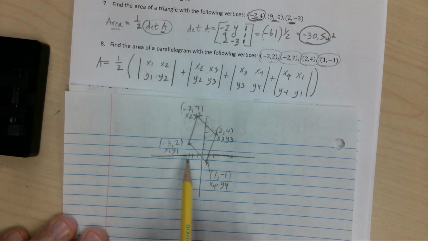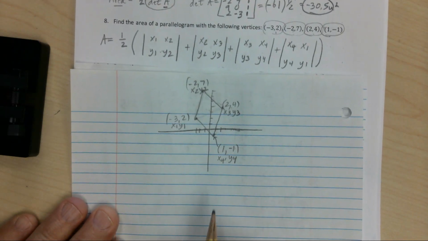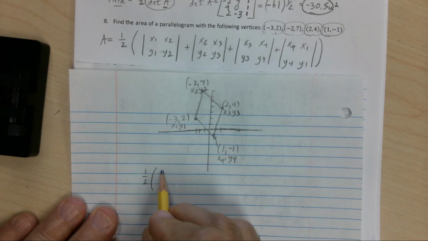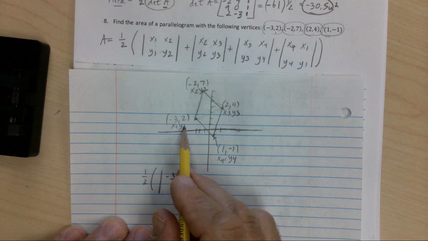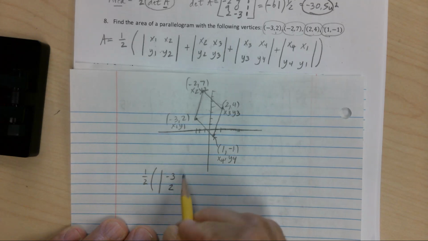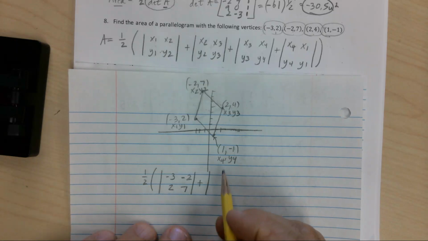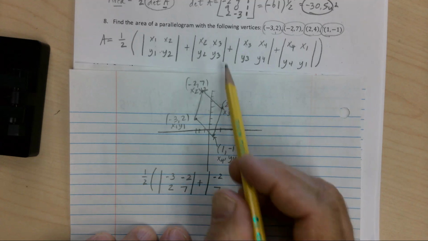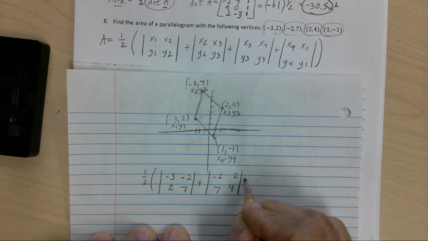So I'm just going to go ahead and do it one at a time. I know I don't have a ton of space. There we go. Put things where they belong. So I'm going to go 1/2, and here it comes. x1 is -3. Very easy to make a mistake here. That's 2. x2 is -2. y2 is 7 plus. And now x2, -2, 7. And then x3, y3 would be 2, 4 plus.